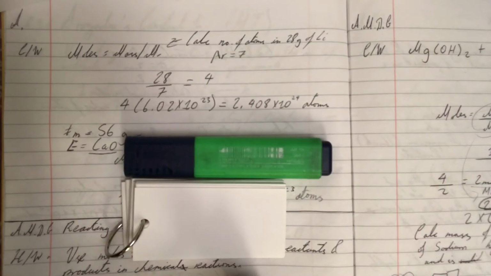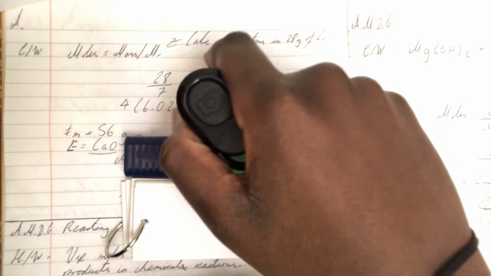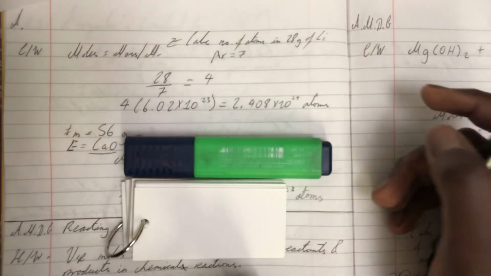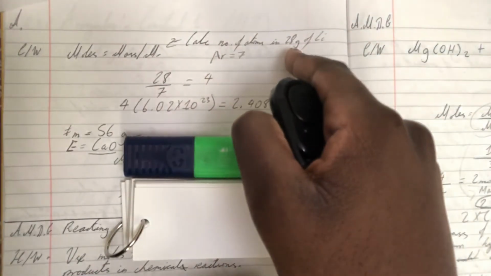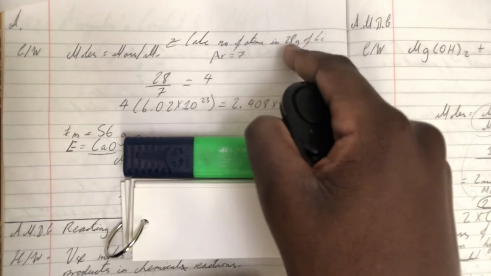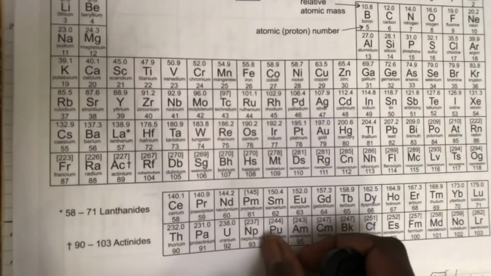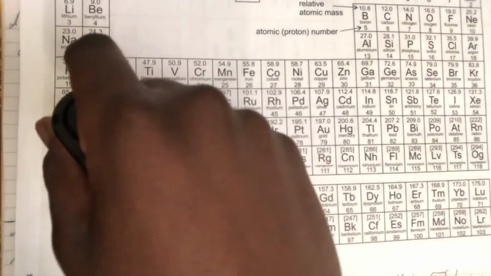Let's go for a second example. In this second example, we have to calculate the number of atoms in 28 grams of lithium. So we have the mass, we have to work out the moles, and then we need to go to the periodic table to find the relative atomic mass.